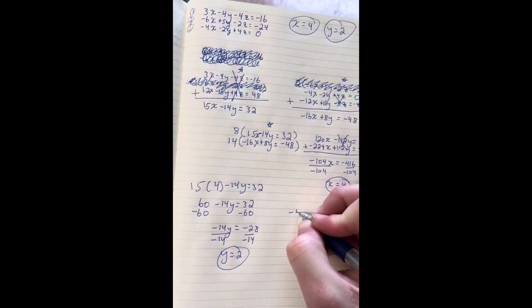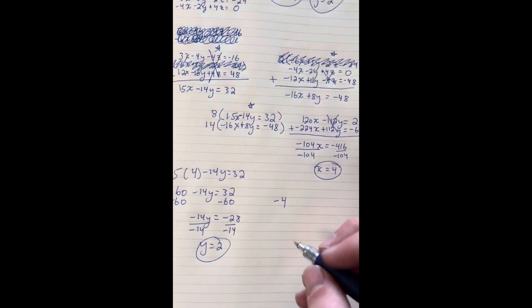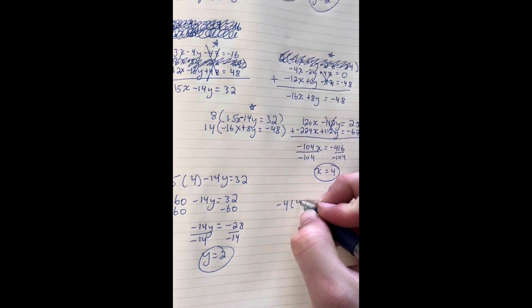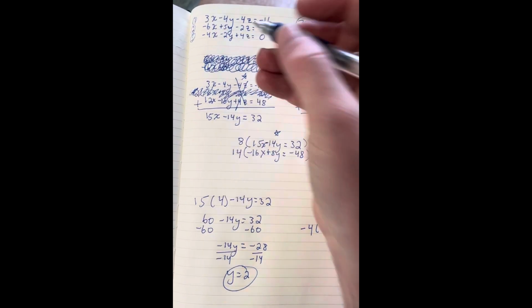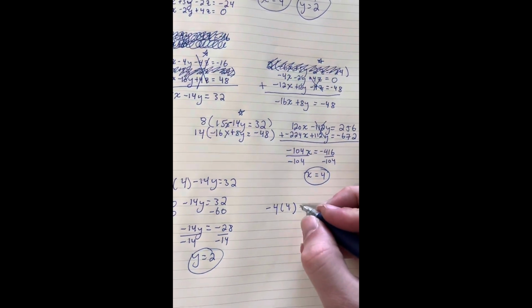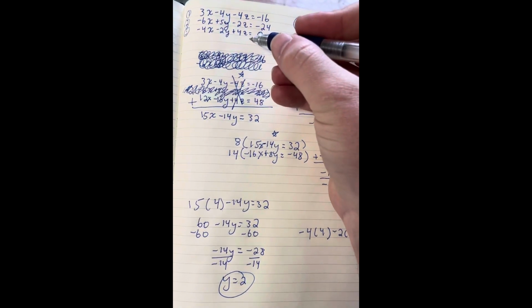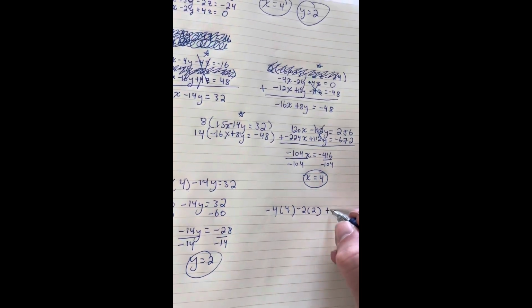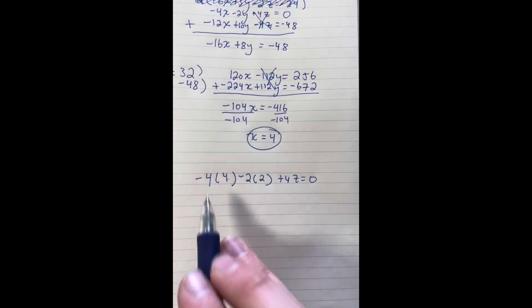So I'm going to take negative 4 times my answer of x, which is 4, minus 2 times my answer of y, which is 2. And this is plus 4z equals 0.